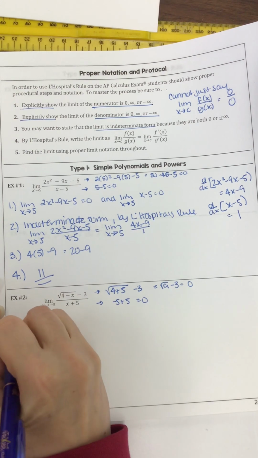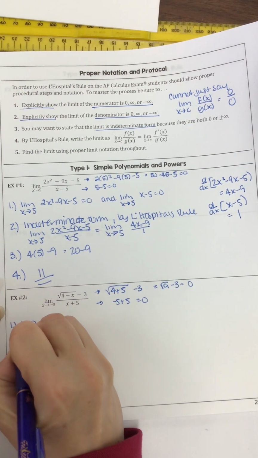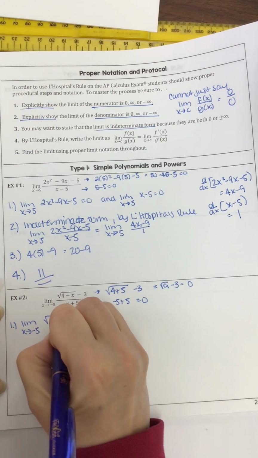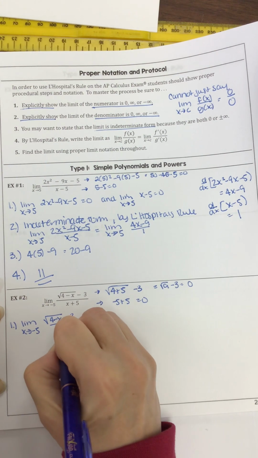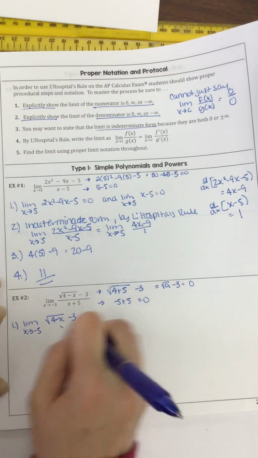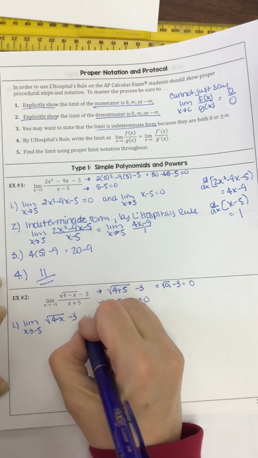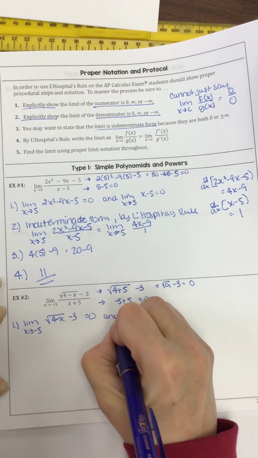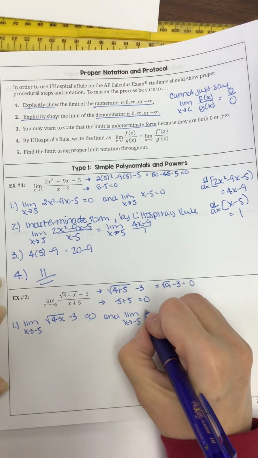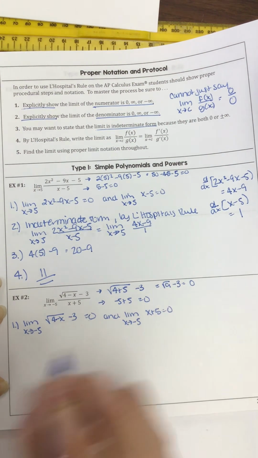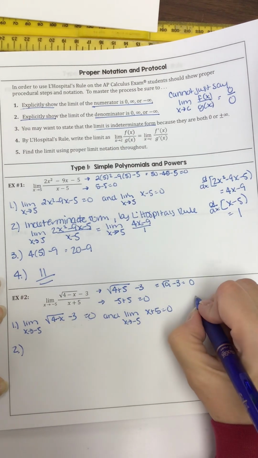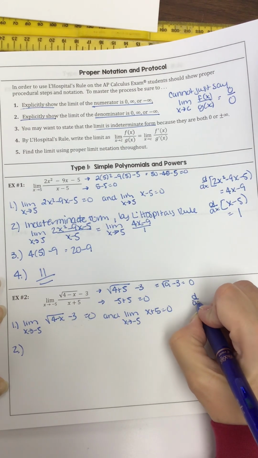So we have to state the limit as x approaches negative 5 of the square root of 4 minus x minus 3 over x plus 5 equals, nope. Sorry. Got to state the numerator's limit equals 0, and then the limit as x approaches negative 5 of the denominator also equals 0. Then we need to find the derivative of the numerator and denominator.